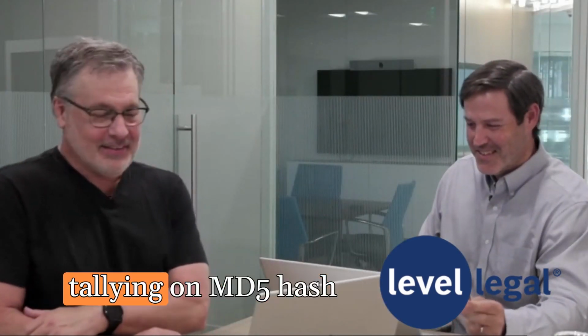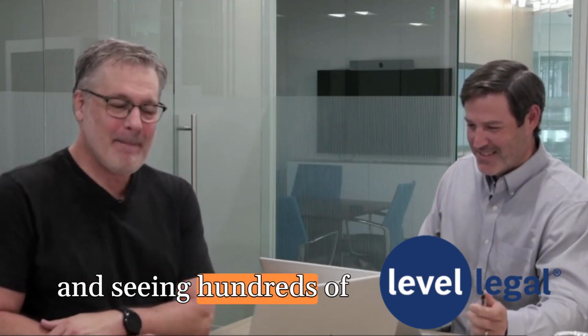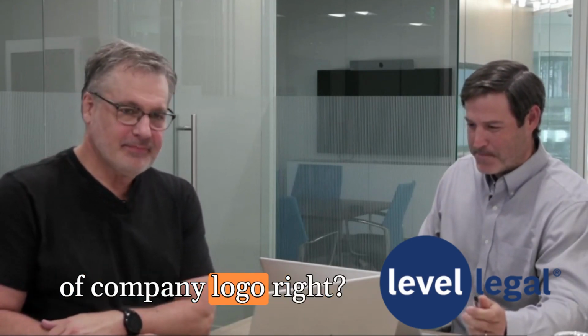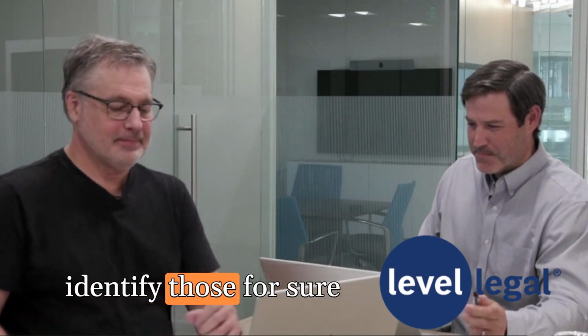Tally sum average, right? Tallying on MD5 hash and seeing hundreds of thousands of duplicates of a company logo, right? Very quickly able to identify those for sure. Yeah.